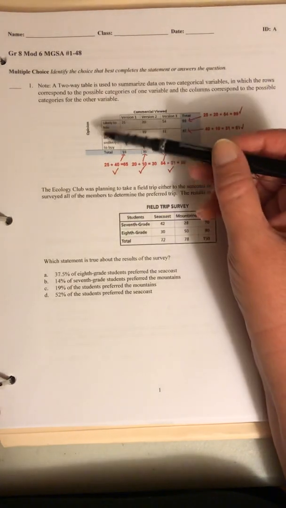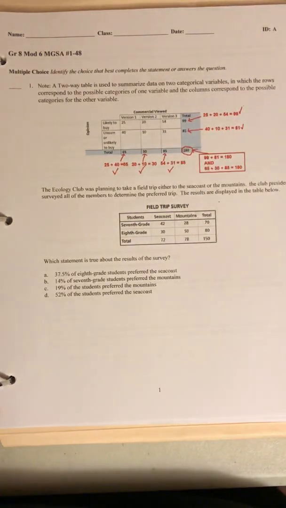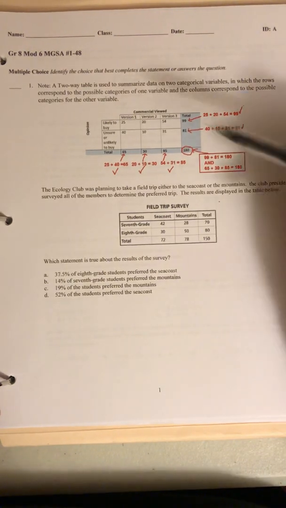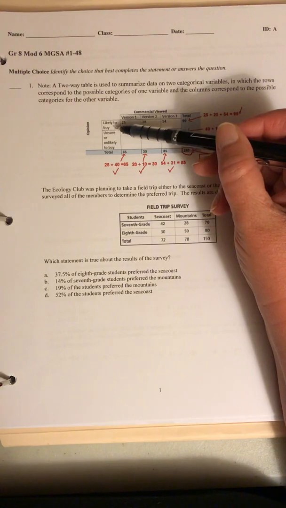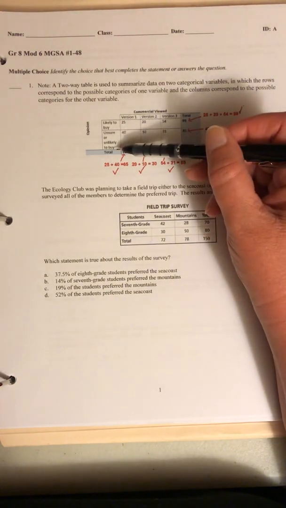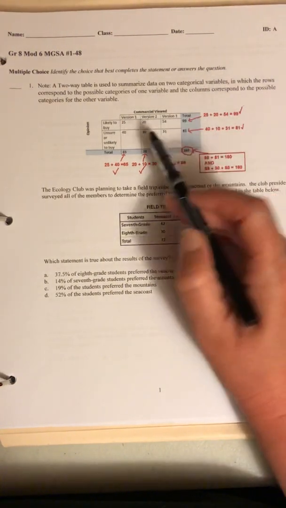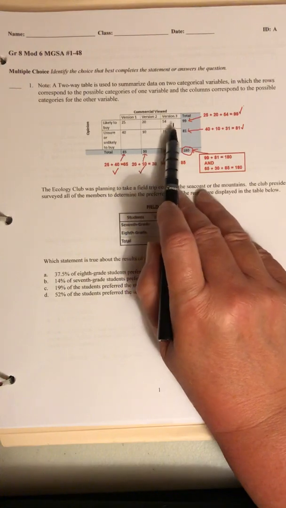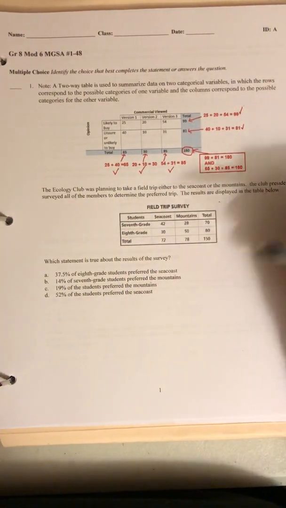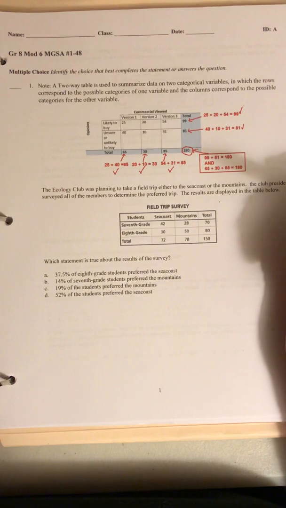In this case, the variable that represents the rows is opinion and the columns are commercial viewed. The opinion is likely to buy, unsure or unlikely to buy, and the commercial viewed is version 1, 2, and 3. Again, this could be for a product of some sort.